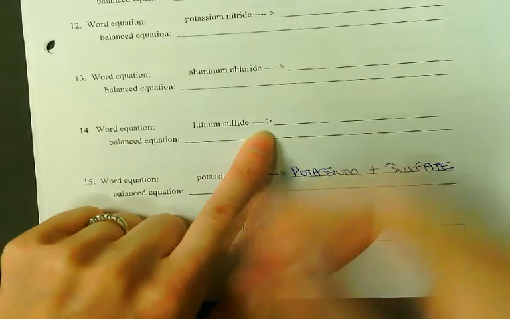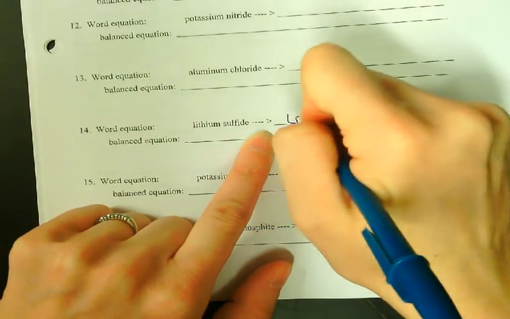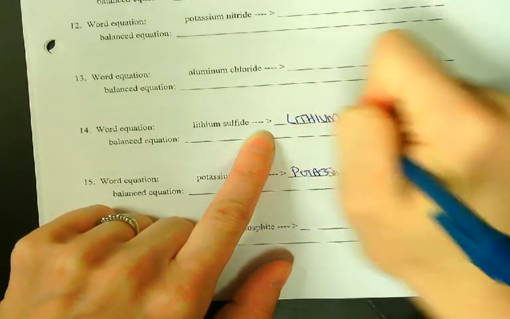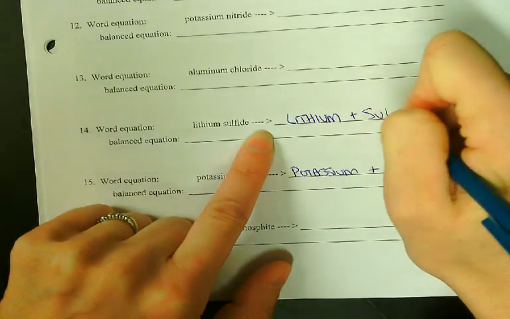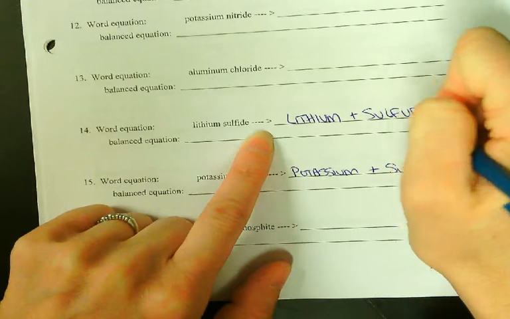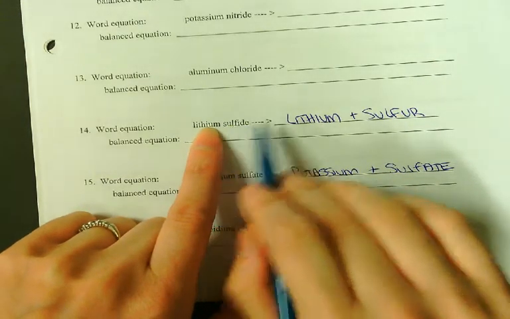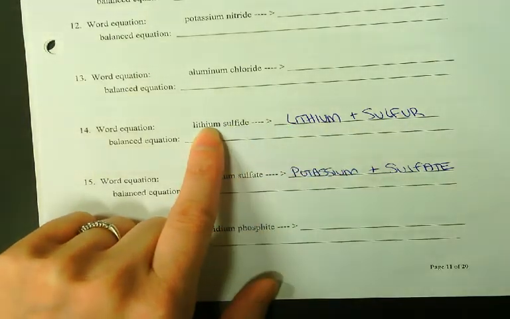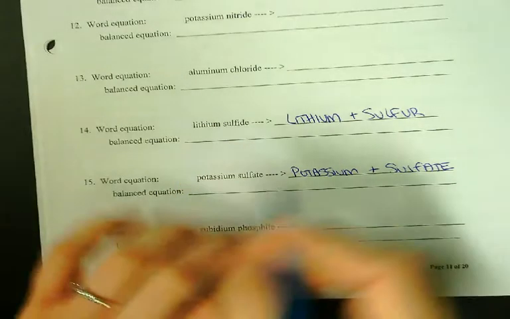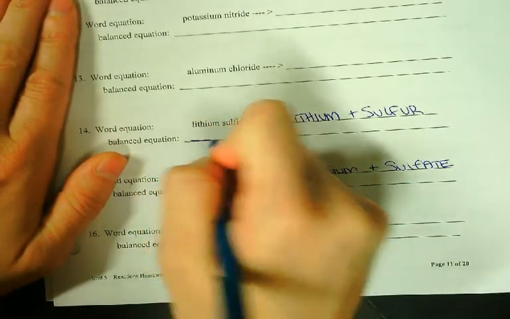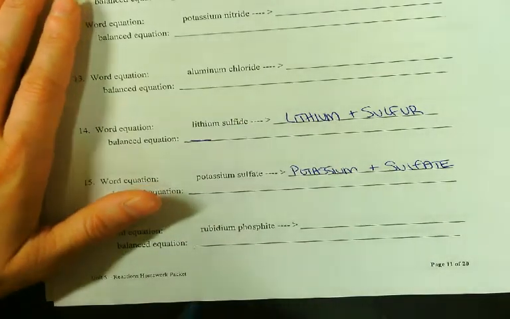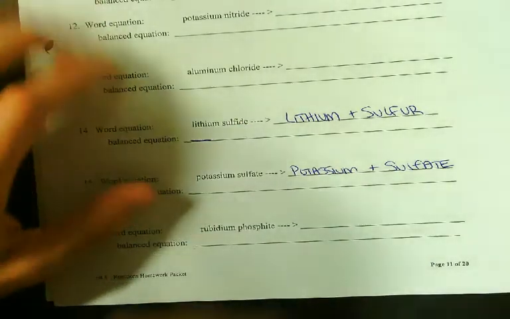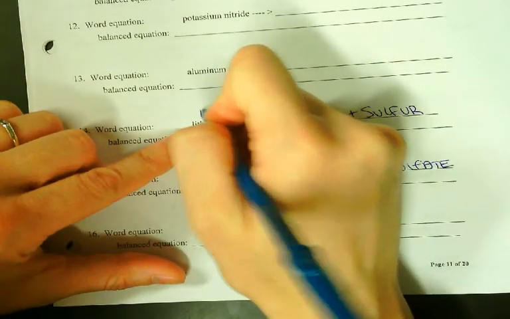Okay. Lithium sulfide will decompose into lithium plus sulfur. So I'm decomposing from one thing and I'm breaking apart into 2 things. Lithium plus sulfur. So writing the balanced equation, I'm going to say blank lithium sulfide. And I can't just stick letters together, LiS. You have to write formulas, okay, which means you need to do the steps.